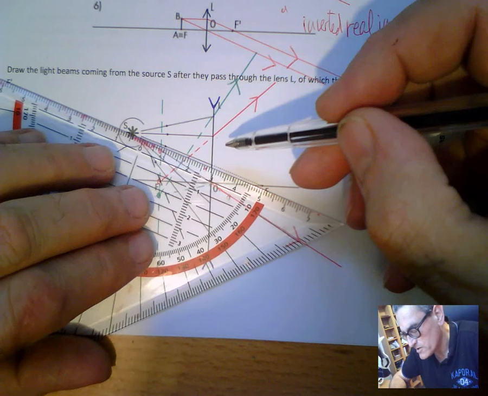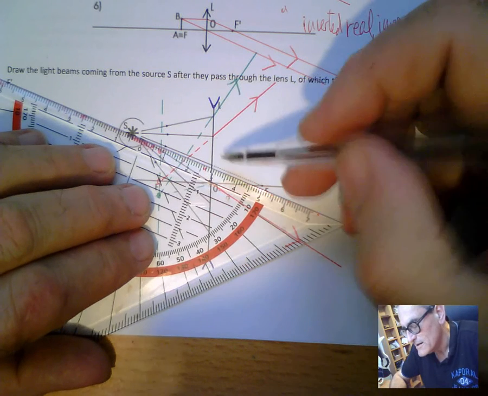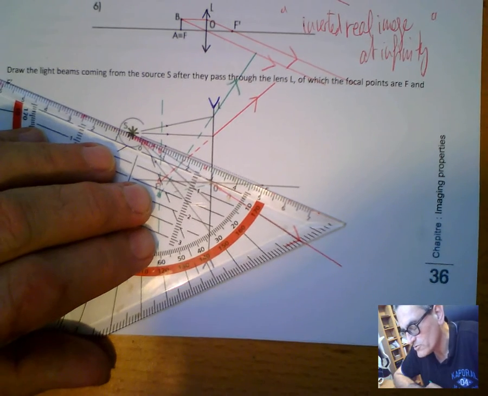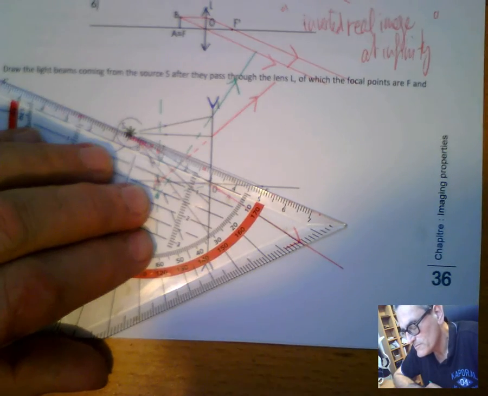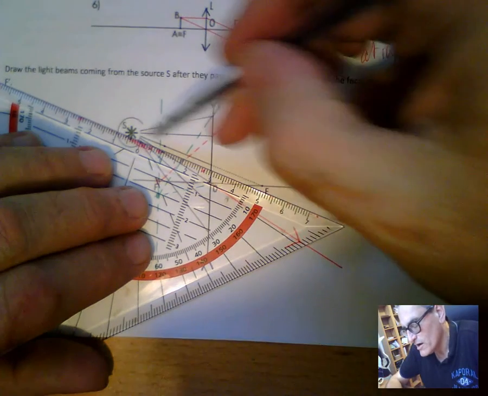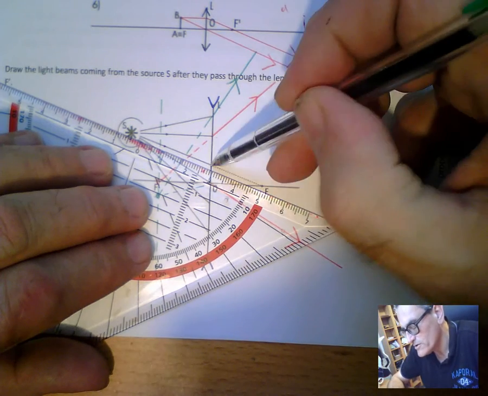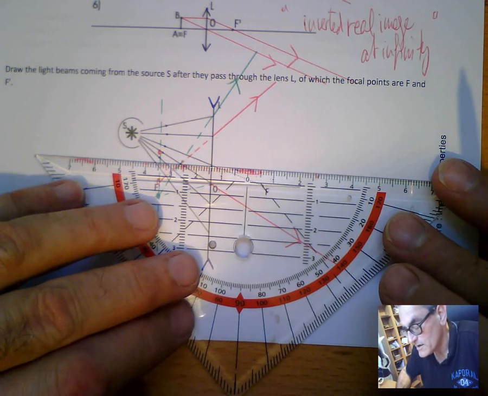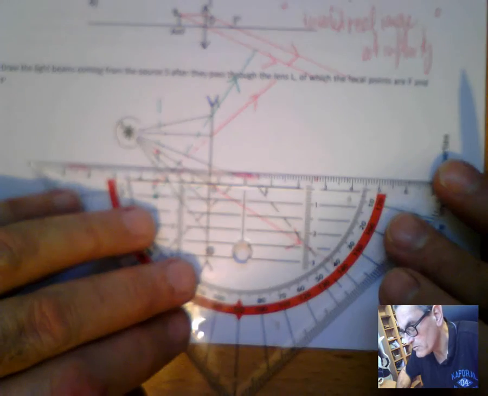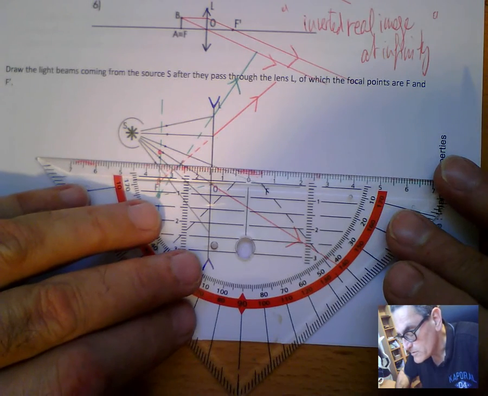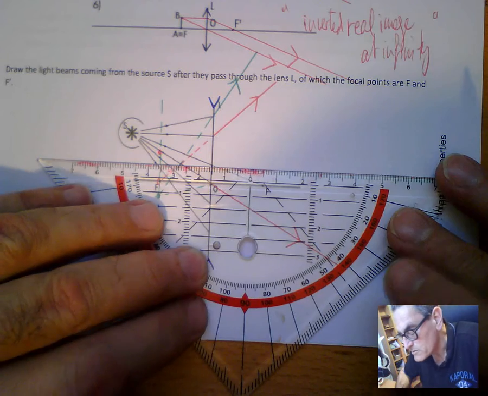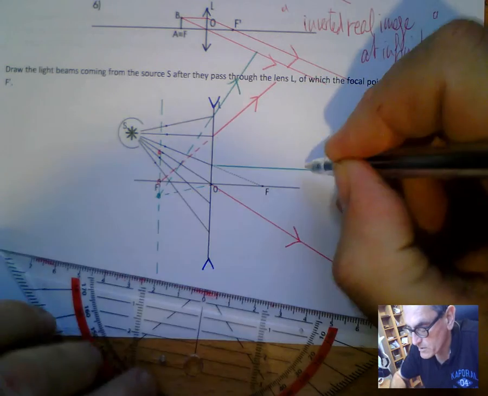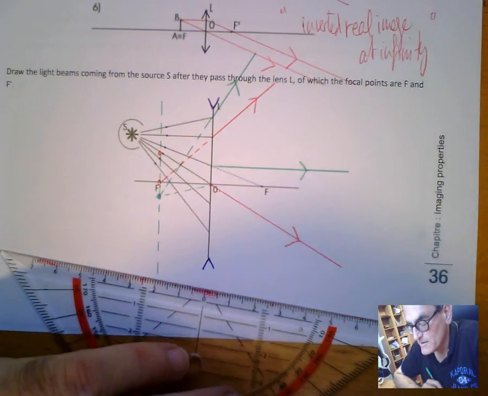Now let's take the next one, this one here. It arrives in the direction of the focal point. So where do you think it's going to go? It arrives in the direction of the focal point, so where could that be going? Well, it's going to end up being parallel. Voila. This one is going to go parallel to the optical axis.